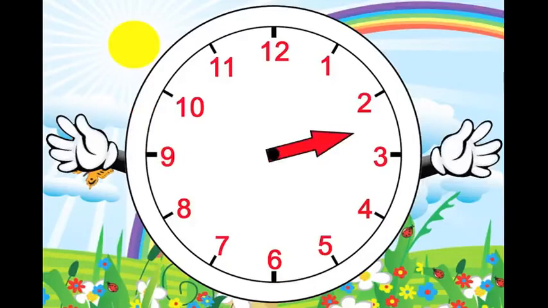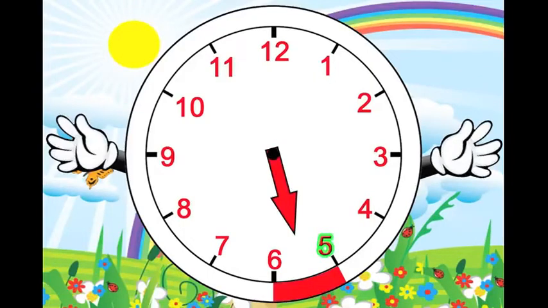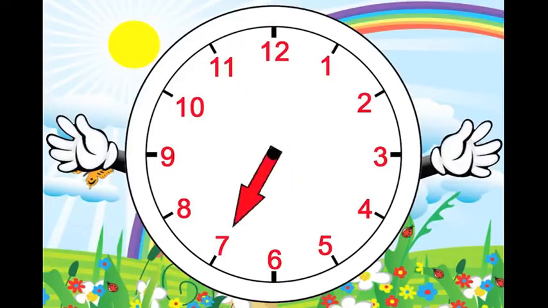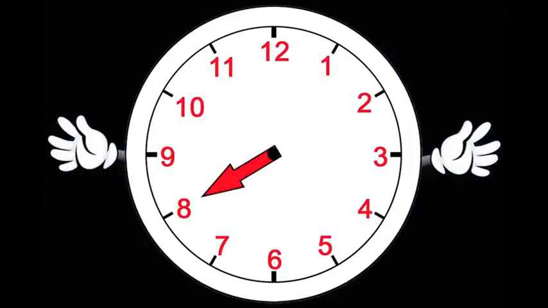What hour are we talking about? 2. What hour are we talking about now? 5. And now? 11. Good, you've got it. There are 24 hours in a day, so the hour hand goes around the clock 2 times every day. You might wake up at 8 o'clock in the morning and go to bed at 8 o'clock at night.